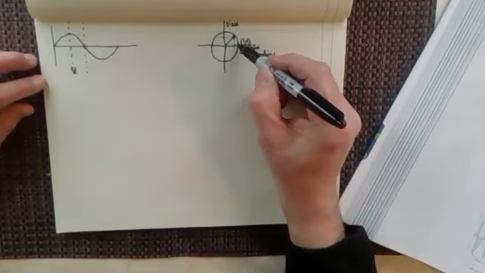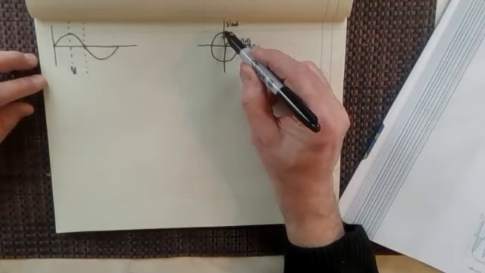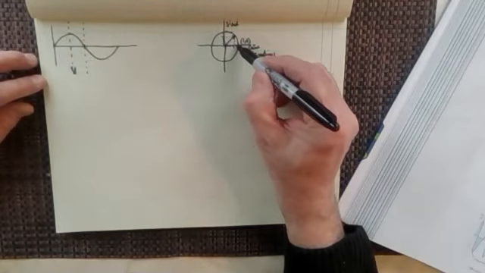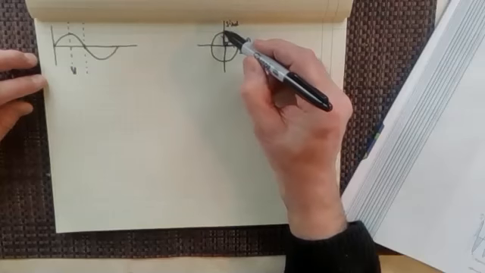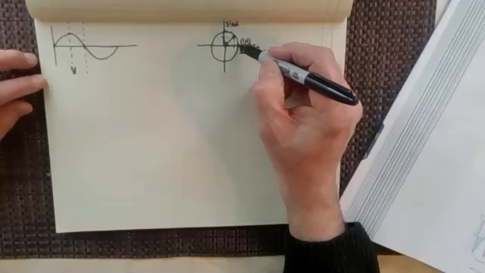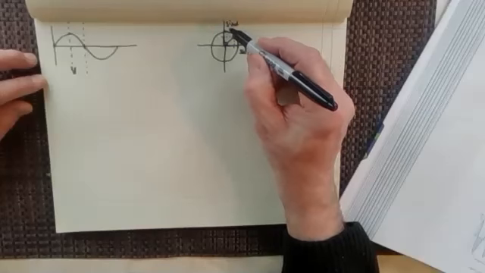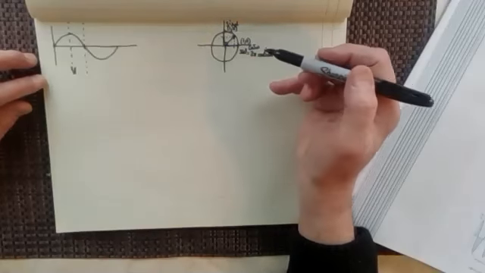As we go around this circle, going up to the 90-degree mark, there would be my 90 degrees right there. Sine is going to be at a maximum. It started out at 0, but now it's at a maximum. And on the unit circle, that maximum would be 1, 0.